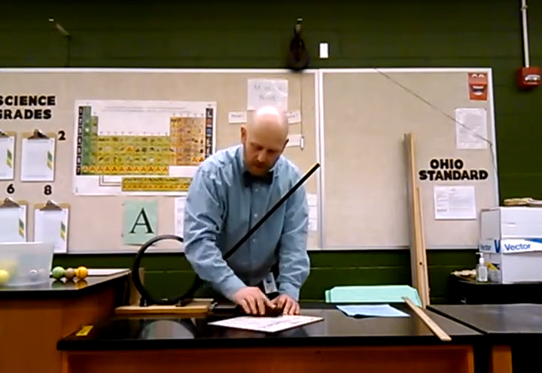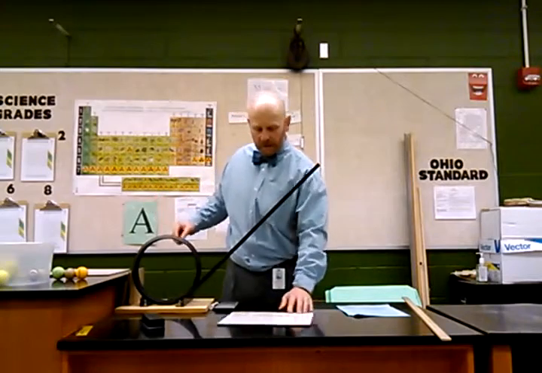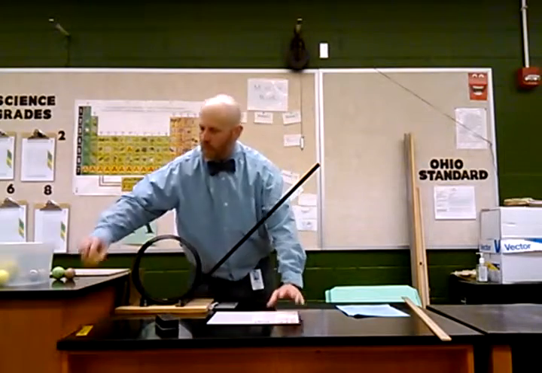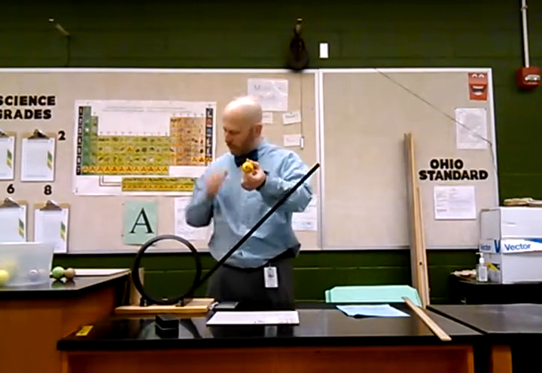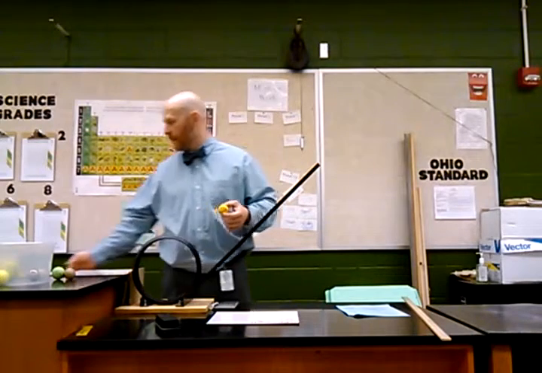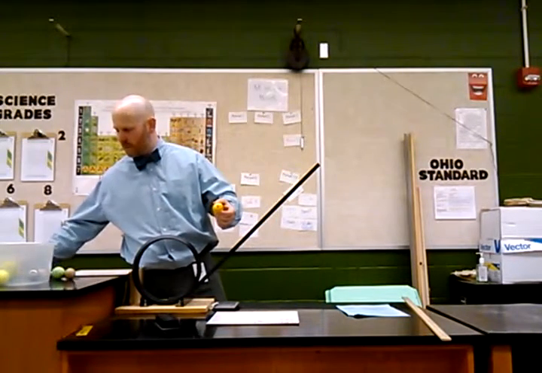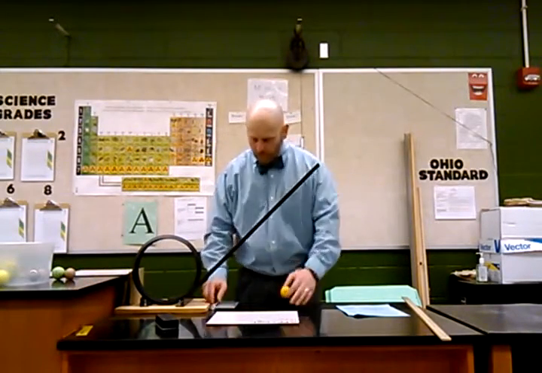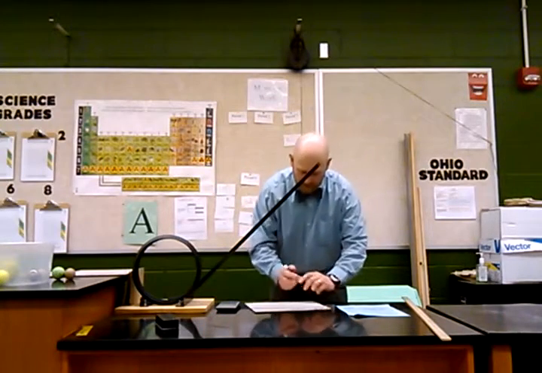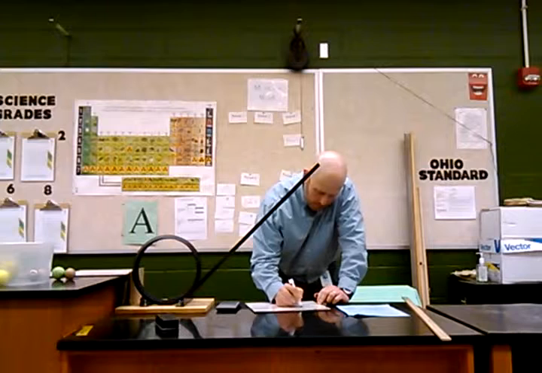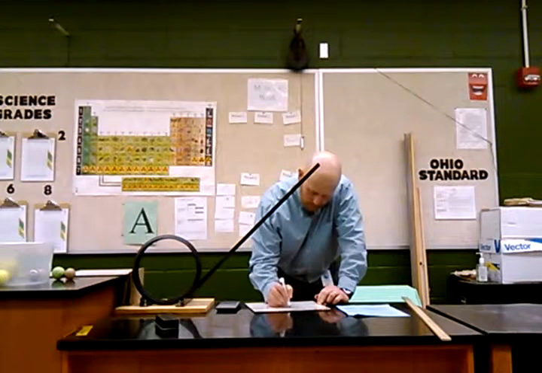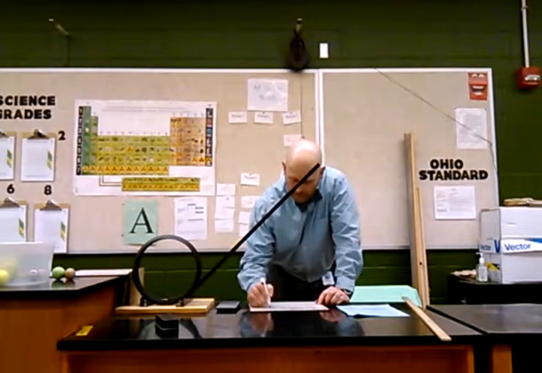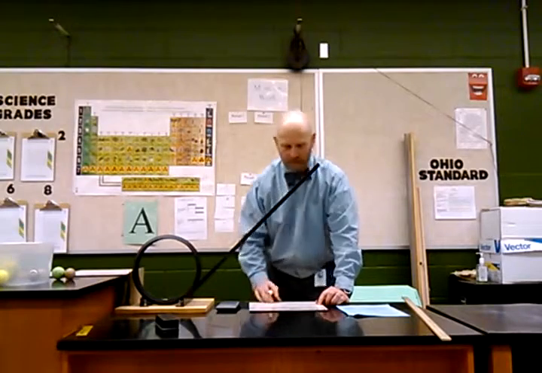Let's try another sphere with a little bit larger mass. We will now go to the yellow ball, and it has a mass of 0.0086 kilograms. So we can put that into our calculations. I've got 0.0086 kilograms times the constant of G, which is 9.8 meters per second squared, times our height.